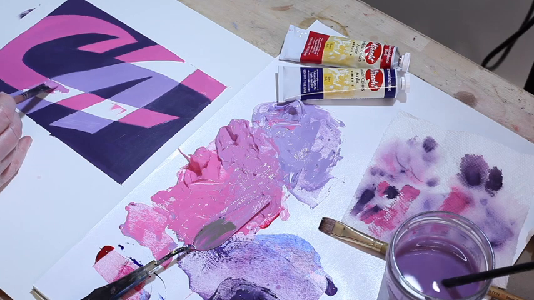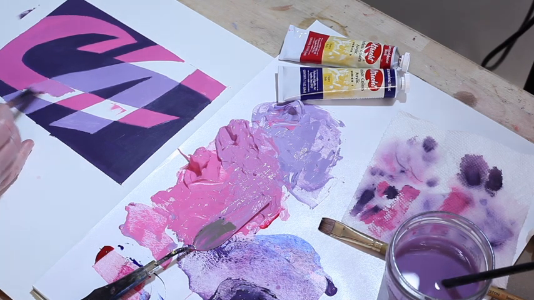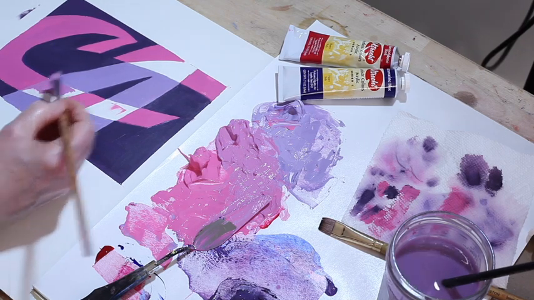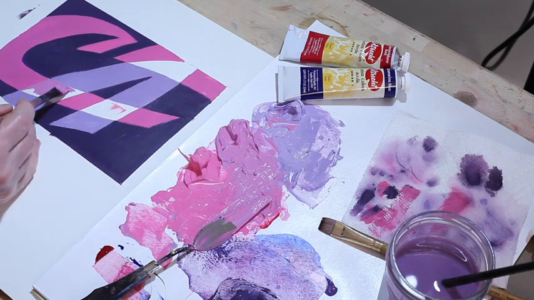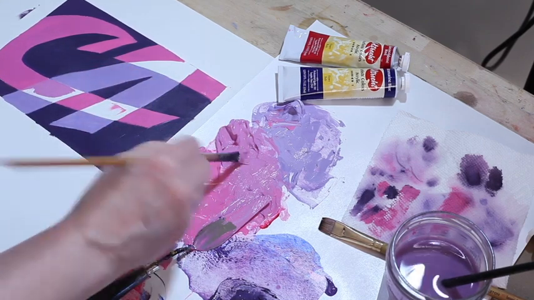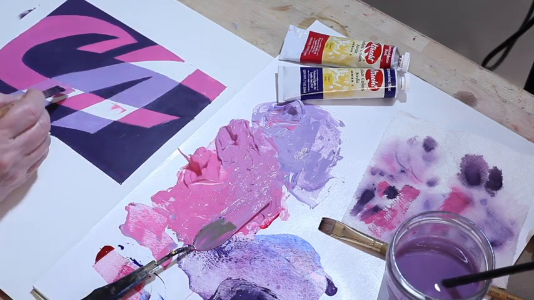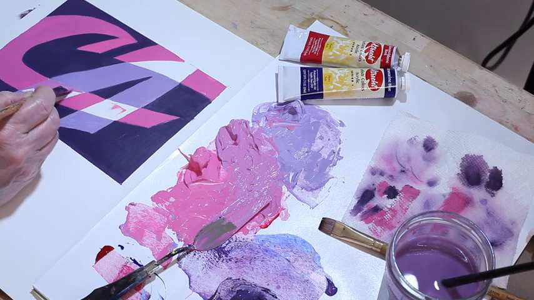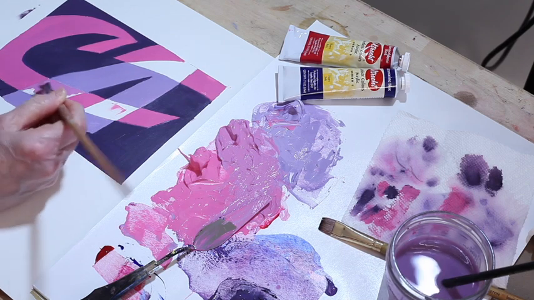It's a little different from the pink, quite a bit different from the purple, and I think it's going to create that illusion of that C being on top of the A. I like to work with flat brushes because they can get in there and do the corners and edges really well if you use them on their sides.